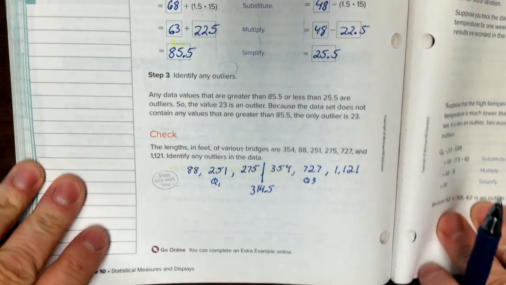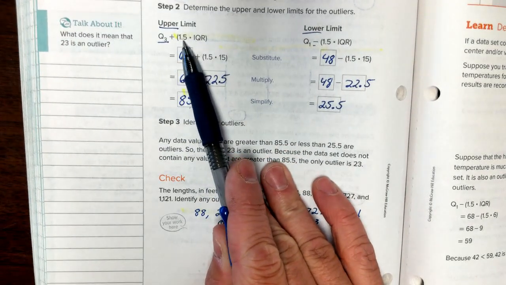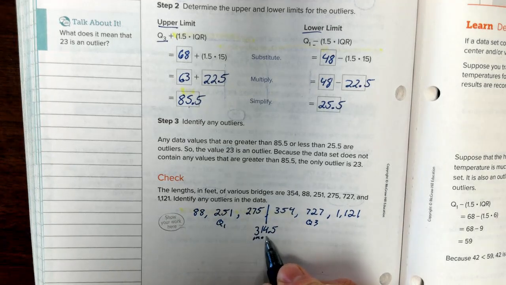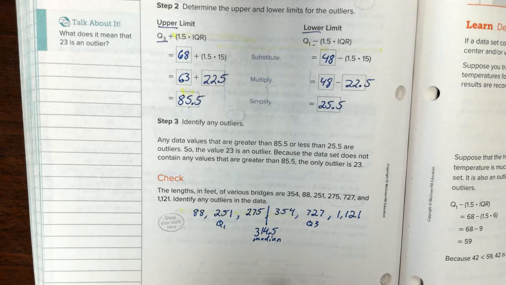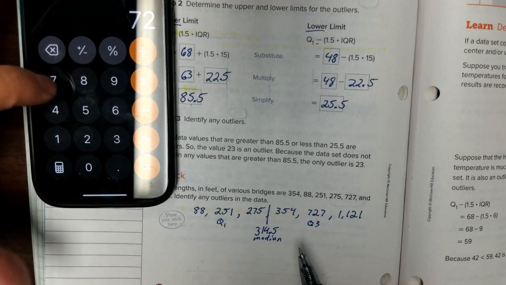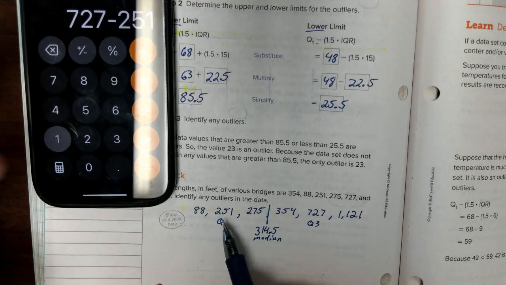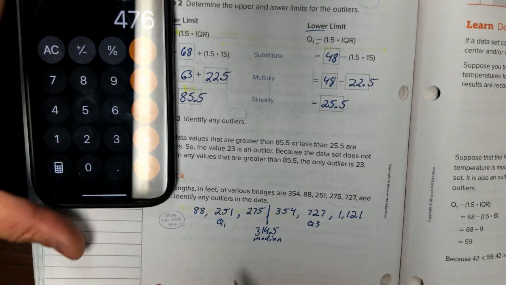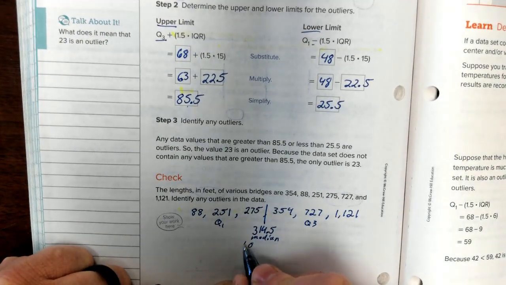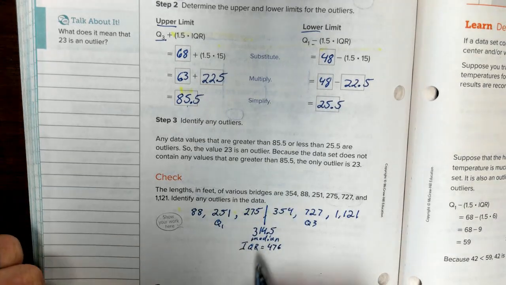And we're going to start out with finding our limits. Now remember, go back to this example. We're going to do Q3 plus 1.5 times the IQR. So we need to find what the IQR is. Remember, this is the median. So we are going to have to do 727 minus 251 to find the IQR range. So we have a range of 476. So our IQR is 476.